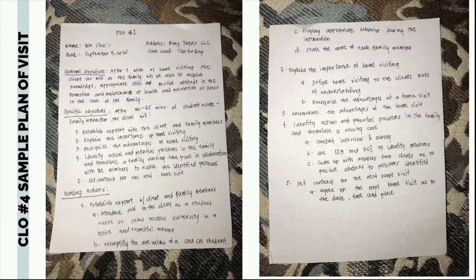This is an example of a plan of visit. So we start off by having this format: the name of the family, the address, the date on when you had the community visit, and the type of caseload. So here are the general objectives, which is after 1 week of home visiting, the client as well as the family will be able to acquire knowledge, appropriate skills, and positive attitude in the promotion and maintenance of health and prevention of illness in the care of the family.